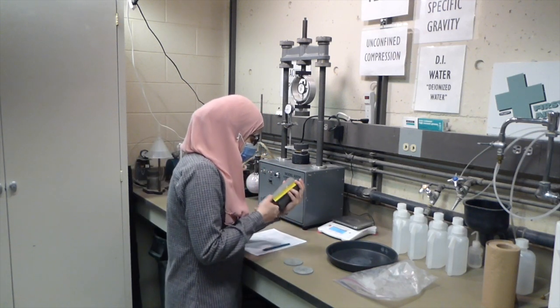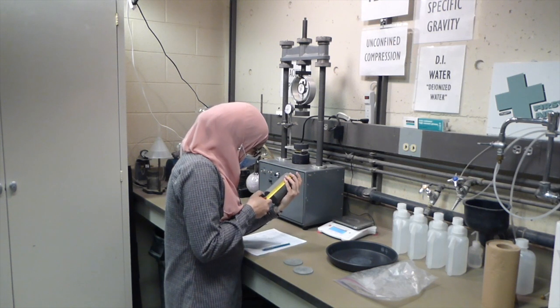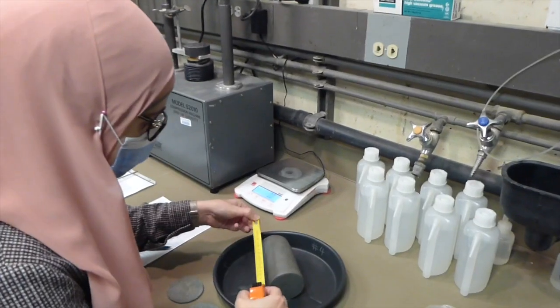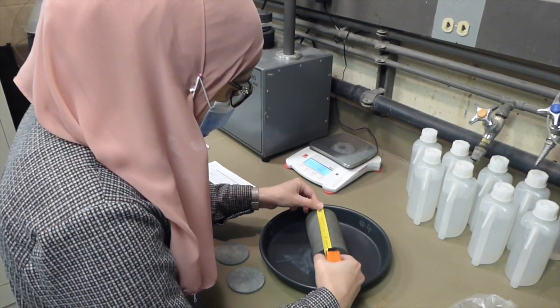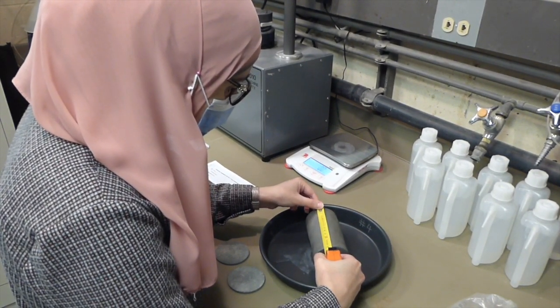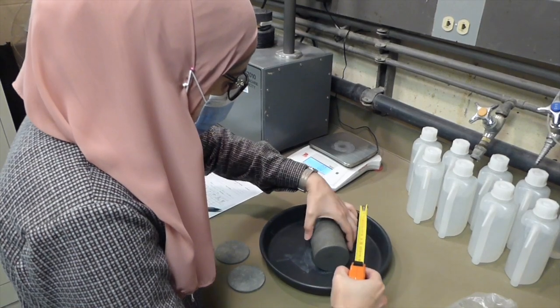We want the height of the sample to be between 2 and 3 times the diameter in order to prevent overlapping failure planes, which will occur if the sample is too short, or column failure if the sample is too tall.